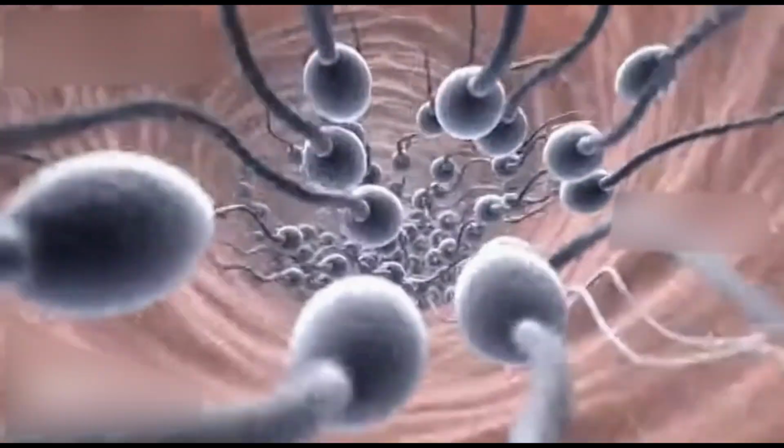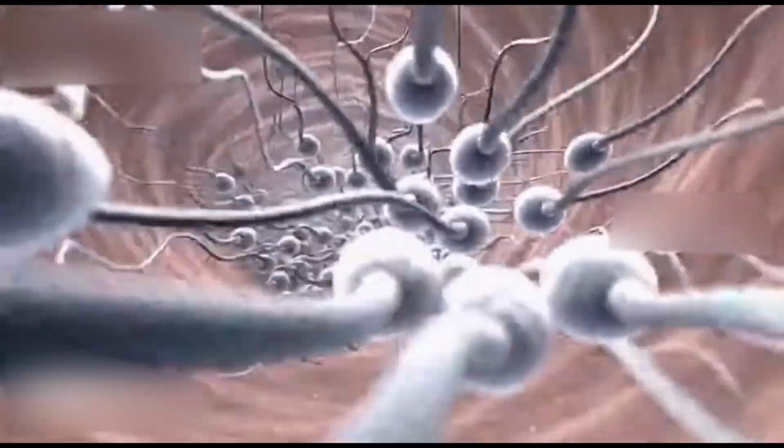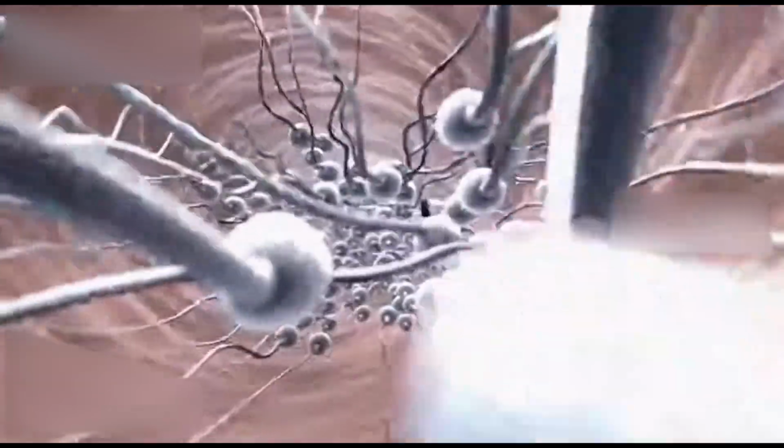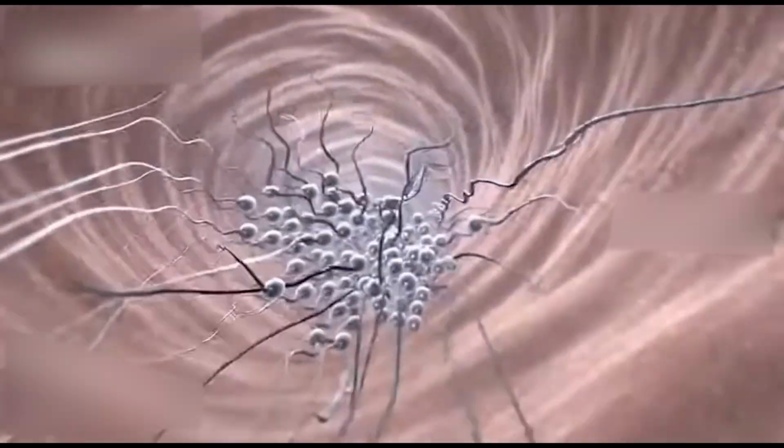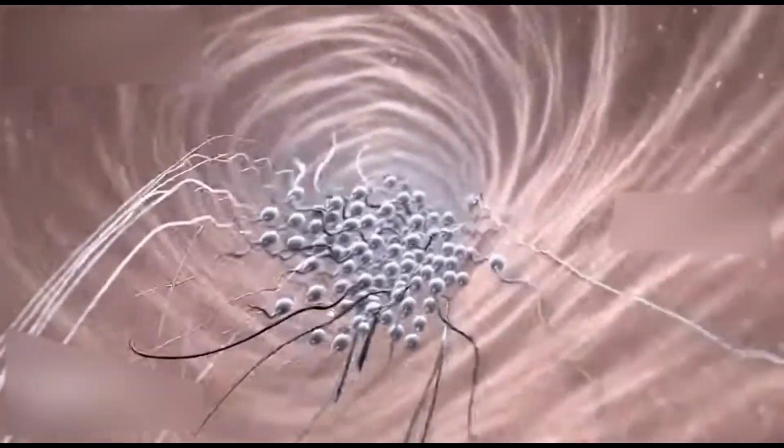Millions of sperm cells surge forward, each beating its tail in a rhythmic whip. They navigate the narrow cervical canal, pulled by gentle currents of cervical fluid. Within the fluid, microparticles and mucosal strands create obstacles.